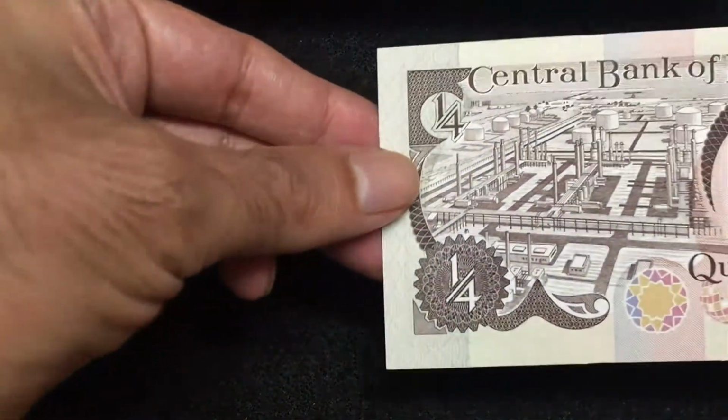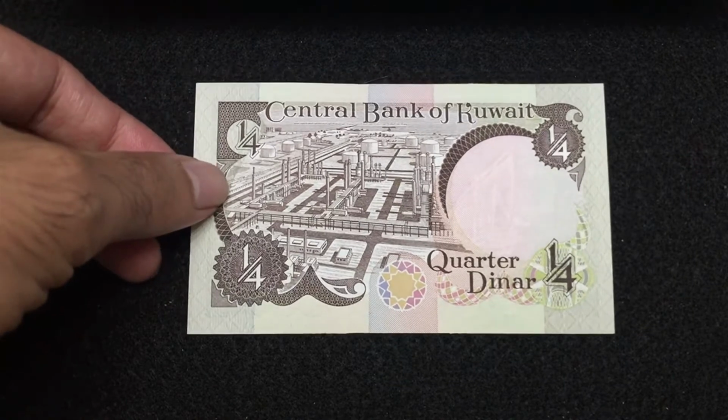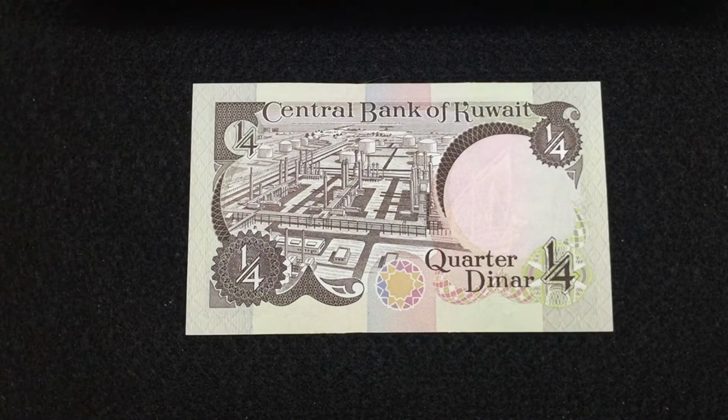This is Kuwait 1/4 dinar, quarter dinar. Front side without UV light. Let's check it under the UV light. This pattern is getting reflected here at the bottom, golden color, and here also there's a reflection in golden color, plus this part is getting reflected in the golden color, and on the left also there's a reflection in the golden color.